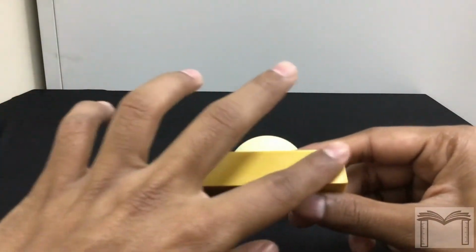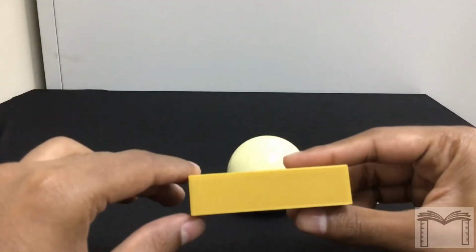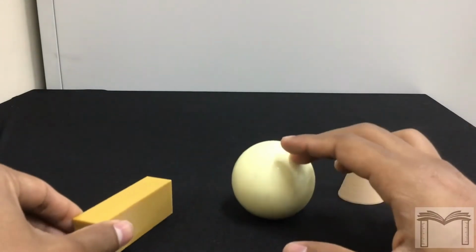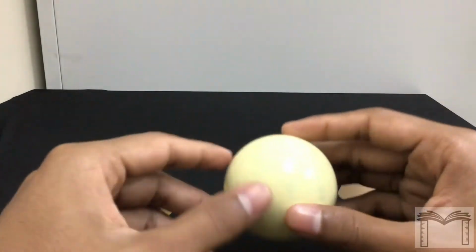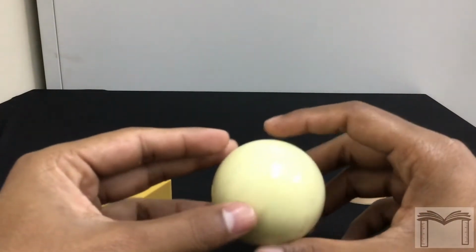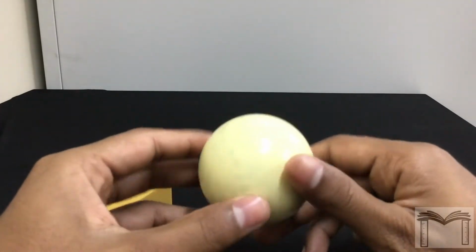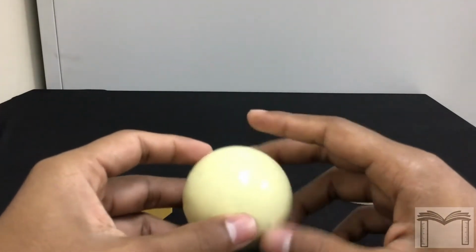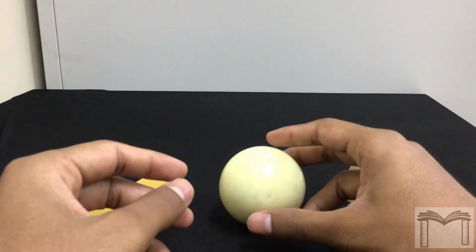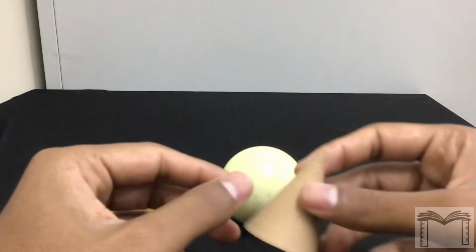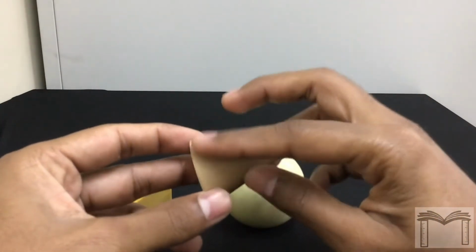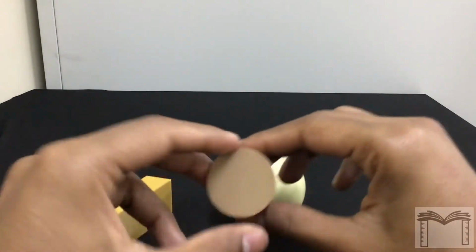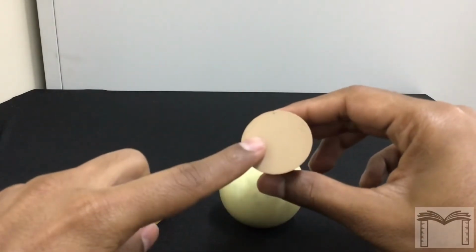So we have a flat rectangular face for the cuboid. Now for the sphere, we have a curved face. So one face is curved. For the cone, we can see that we have a curved face and a flat circular face.